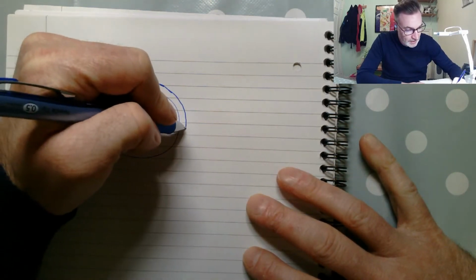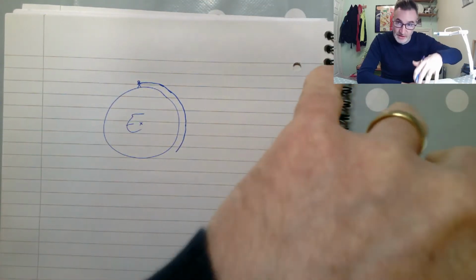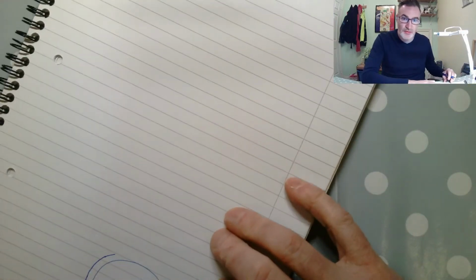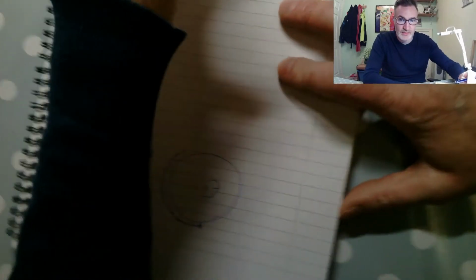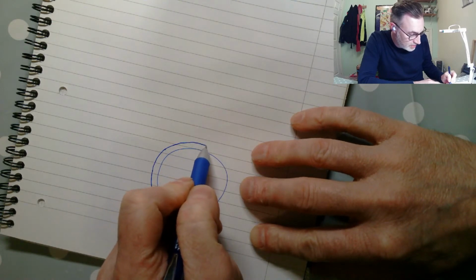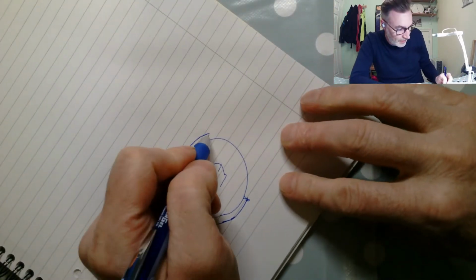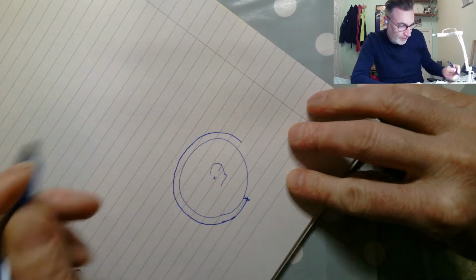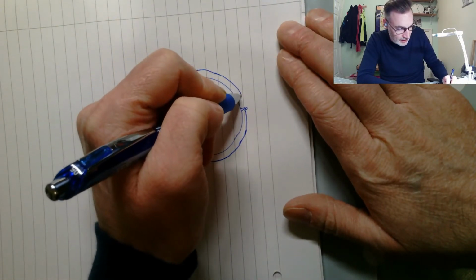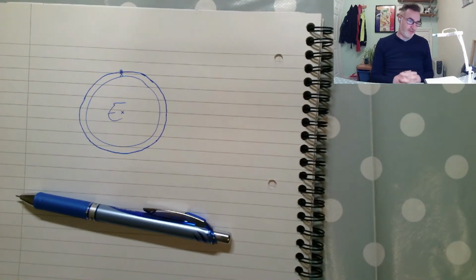But as it falls down, the Earth is curving away beneath it. And so it's going to keep doing this. It's going to keep moving like this, until it comes round and hits me in the back of the head.